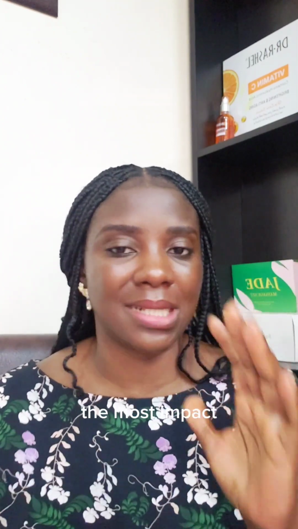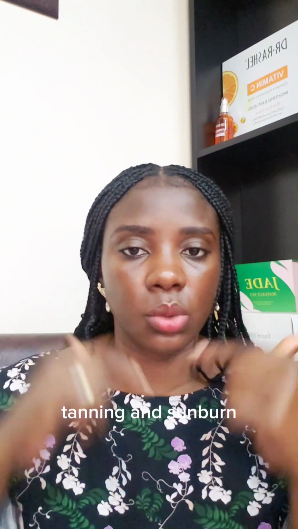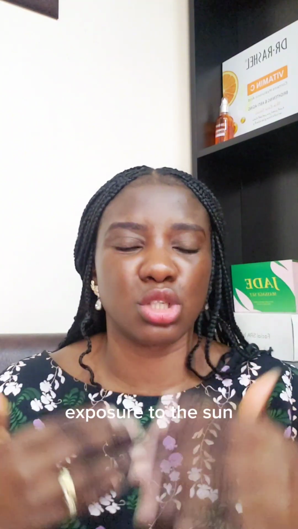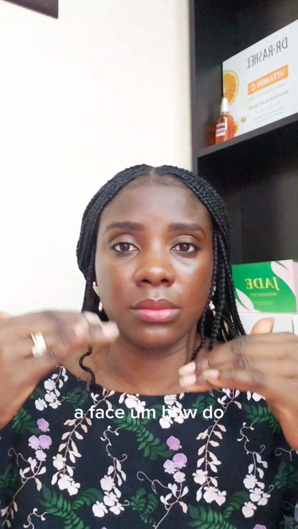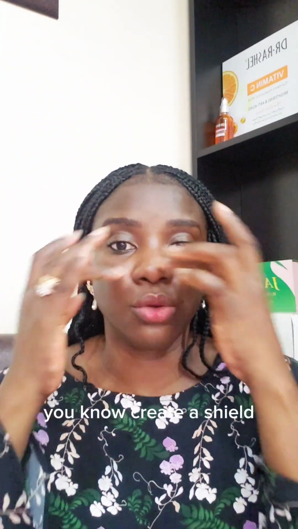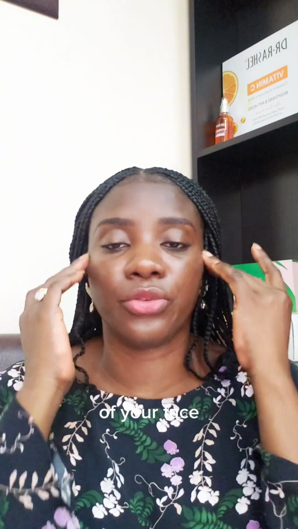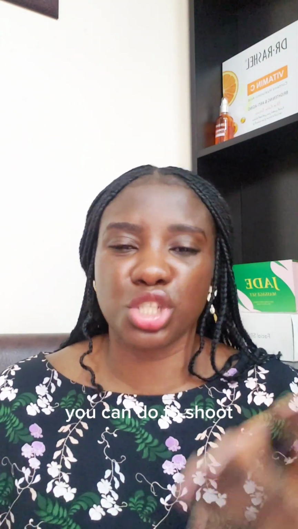Those are usually the places where you get the most impact, especially on your face. It hits you very hard, and that's where you get the instant tanning and sunburn. And with continuous exposure to the sun, those areas get darkened. So you wear sunglasses that are wide enough to create a shield around these areas of your face. So those are basic things you can do to shield yourself.